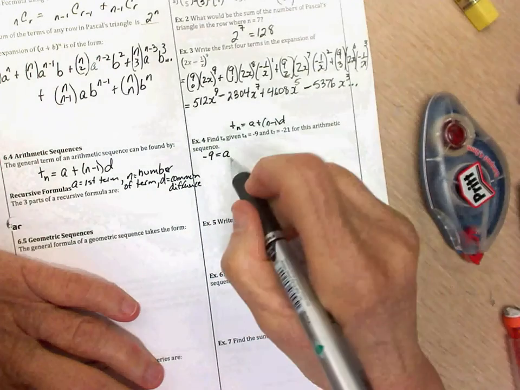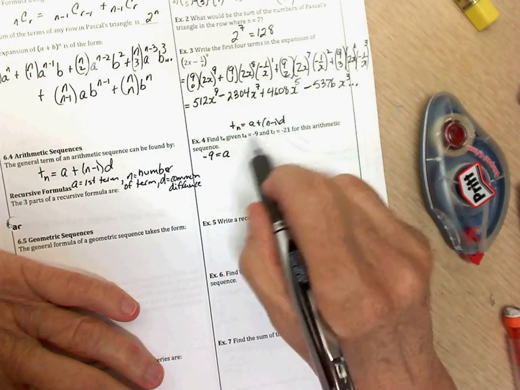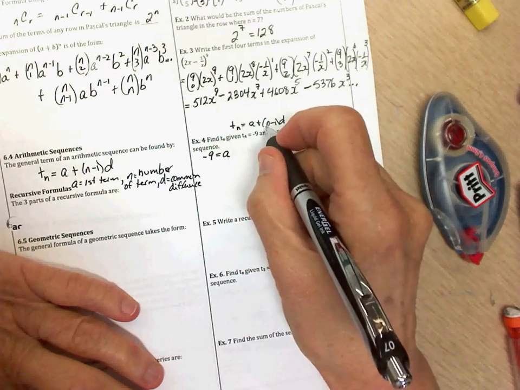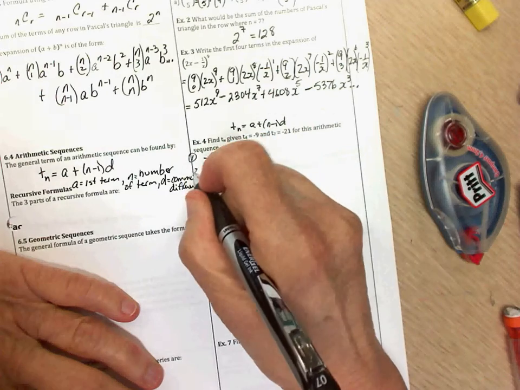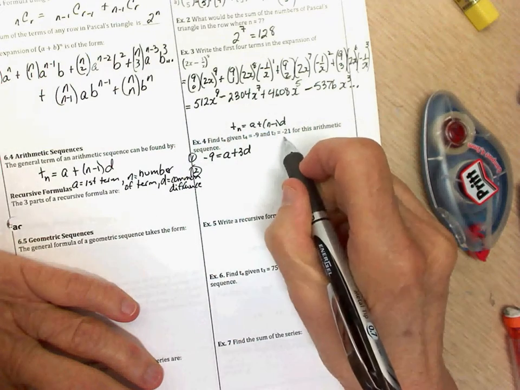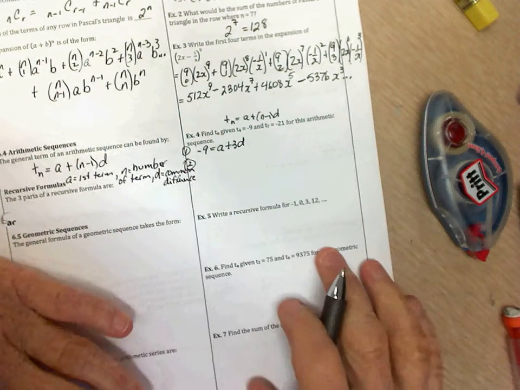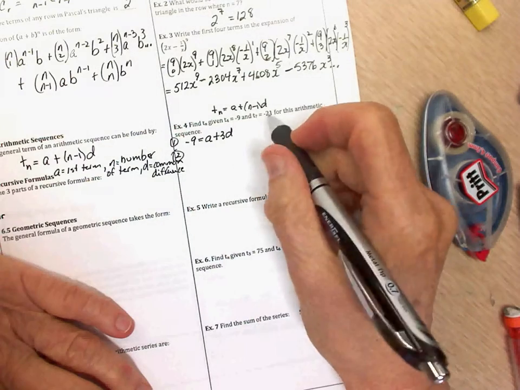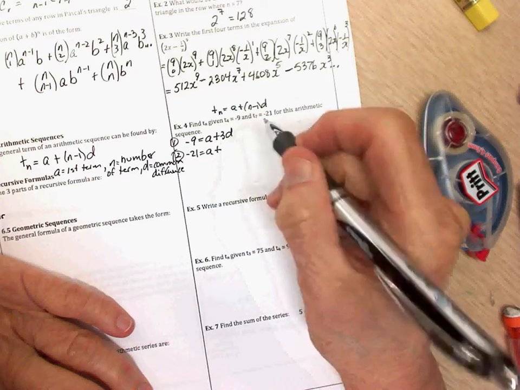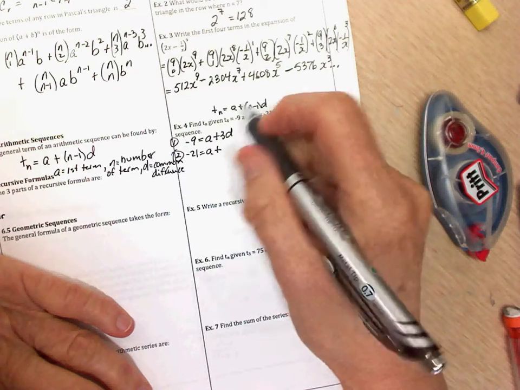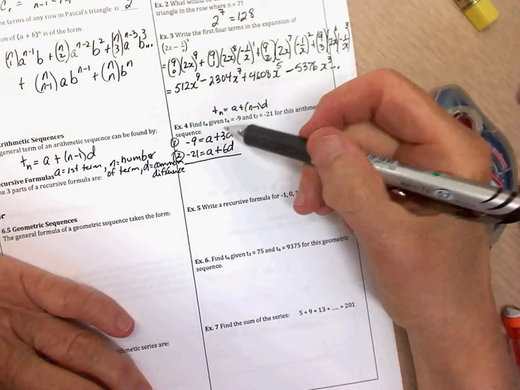So plugging it into this formula, we don't know a, we don't know d, but we know the term number is 4. 4 minus 1 is plus 3d. We call that equation 1. Then equation 2, we'll use this information, and we'll have a system of equations which we can solve by elimination or by substitution. I prefer to do it by substitution. So negative 21 equals a plus 7 minus 1 is 6d.